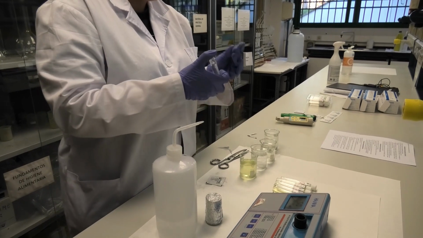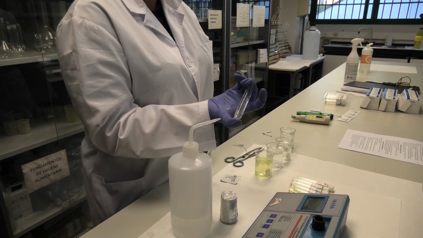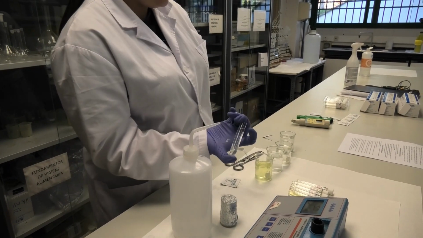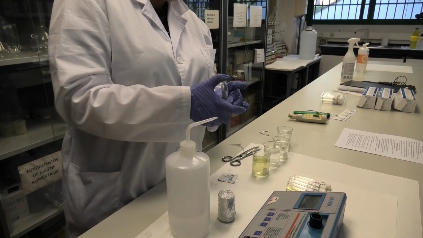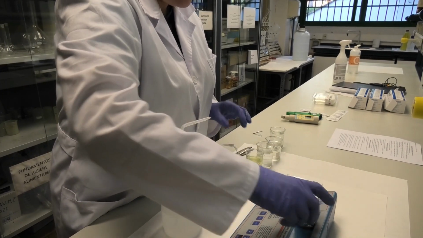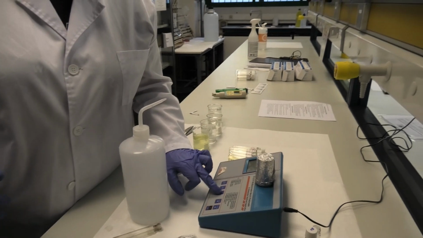Okay, now I'm going to mix the reagent with the water in order to have the blank solution. So I have to program the equipment to measure free chlorine, and it's program 3, that is okay, so I'm going to put the 0.